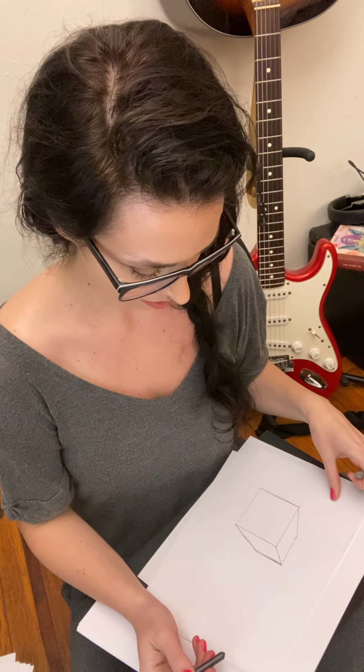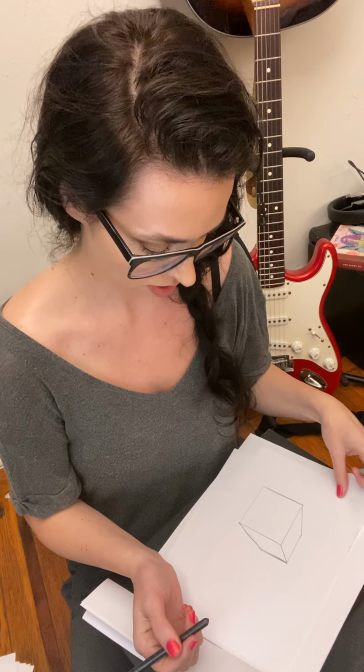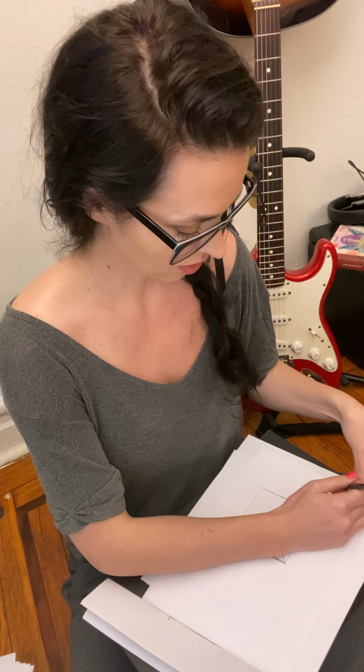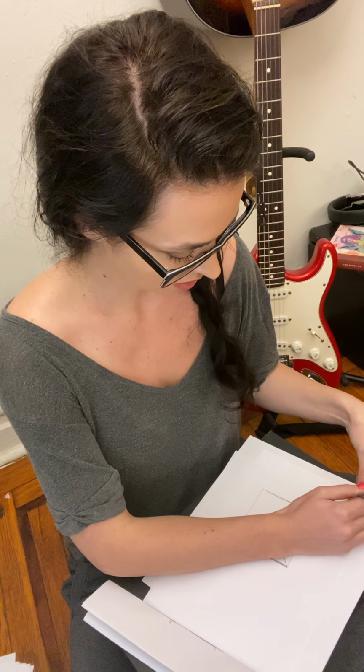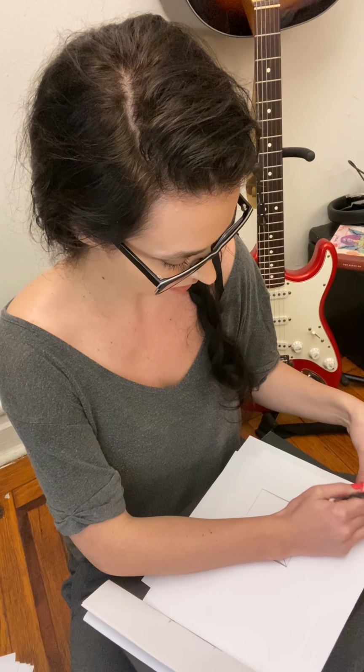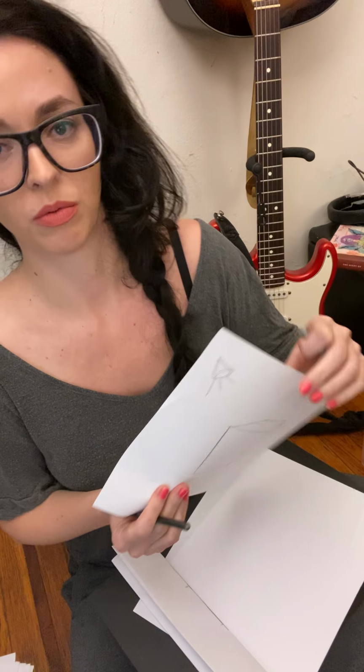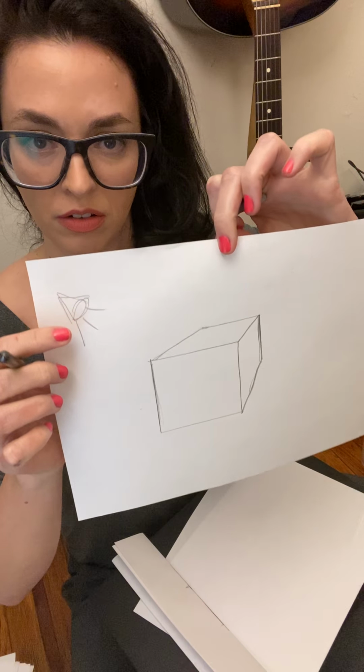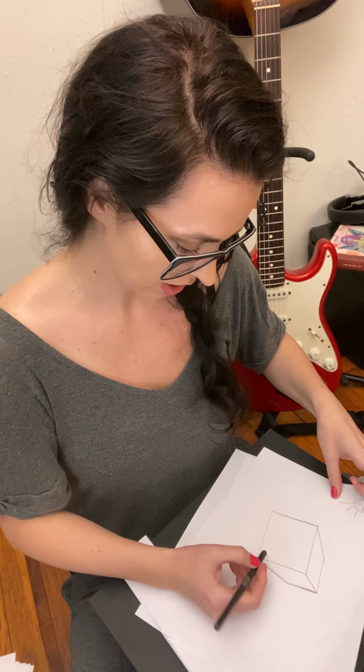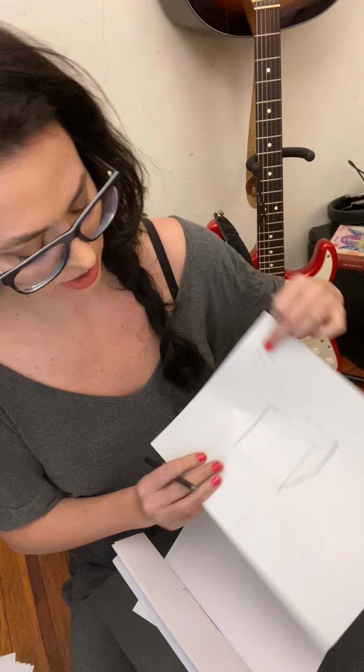And then, similar to what we talked about yesterday, I'm going to imagine a light source. So today, I'm gonna imagine that there's a light source coming from here, okay? So one thing that you'll notice is, if we have the light source coming from there, let's say this is on a table.